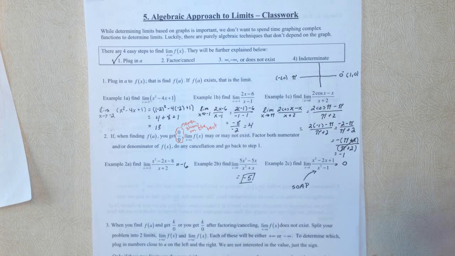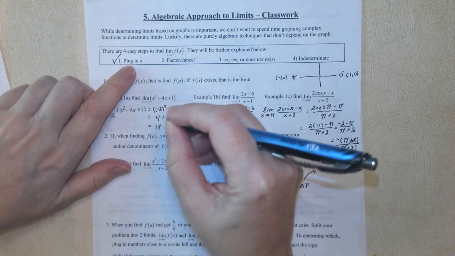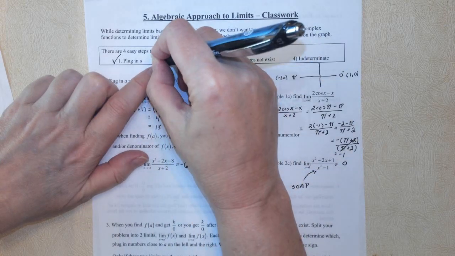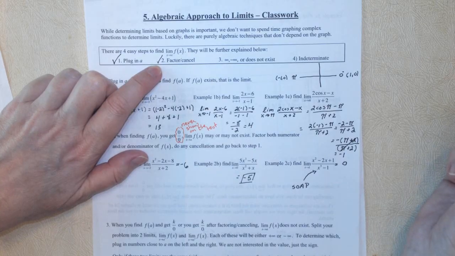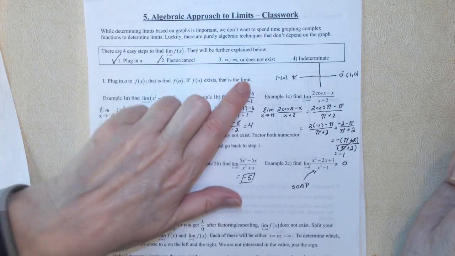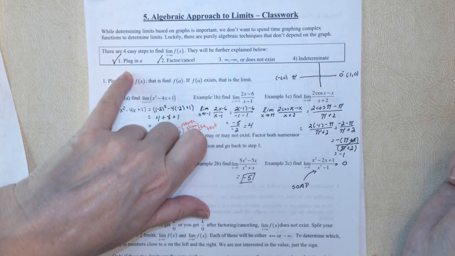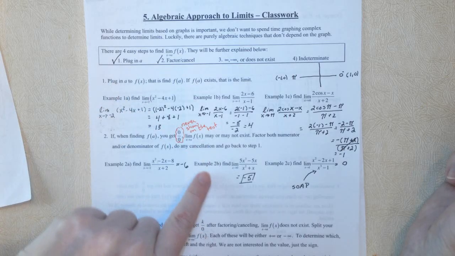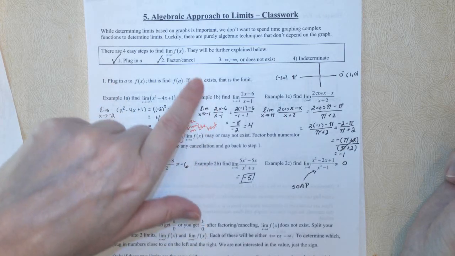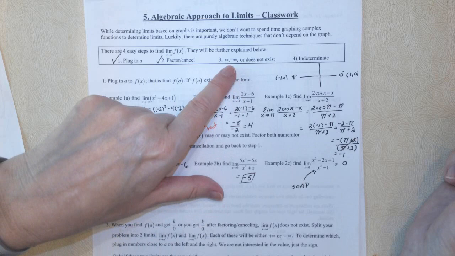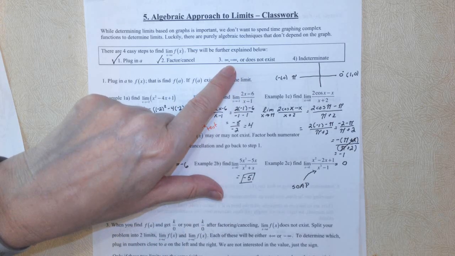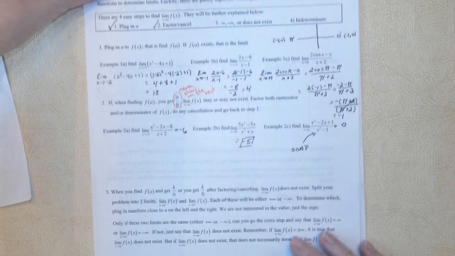We are headed back into the algebraic approach to limits, and this time we're going to do section 3. In our first video, we talked about just plugging in the value, and in our second video, we talked about factoring and canceling. Now the third one is what happens when we plug it in and we get a 0, not in both of them like in section 2, but only on the bottom. So what does that exactly mean? Let's talk about it.